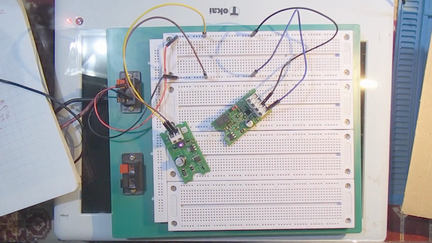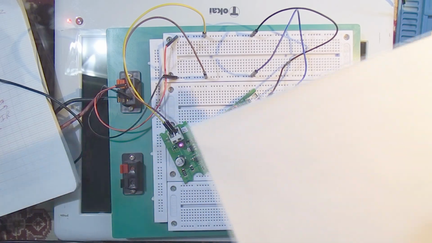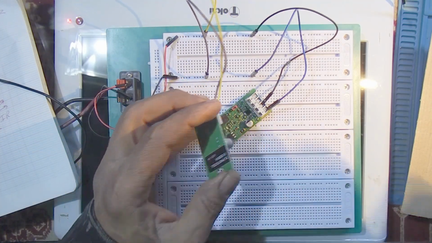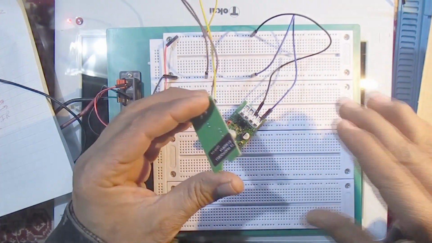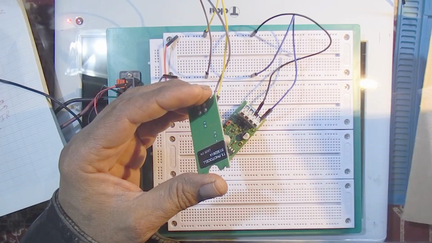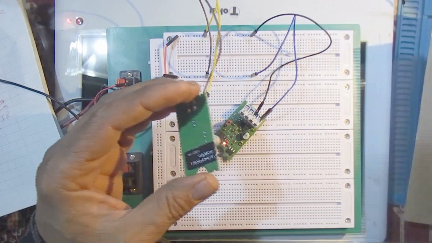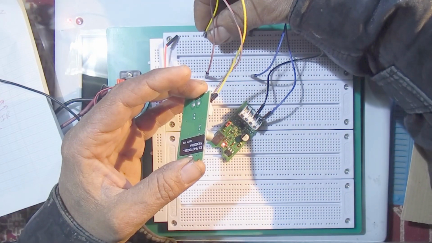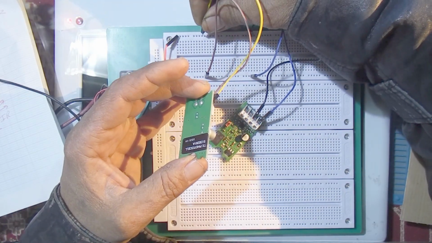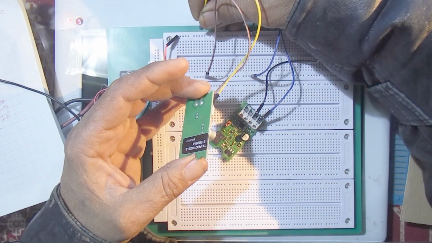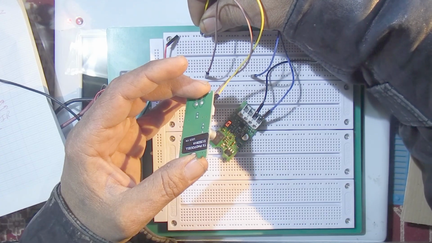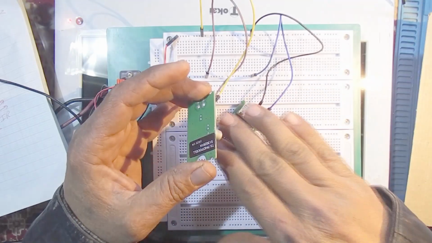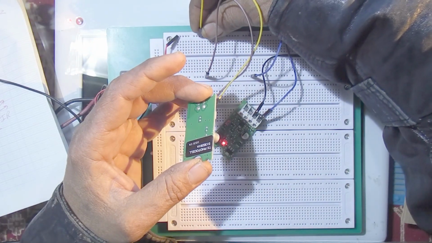I see the LED flashing. I will put a paper. Yes, now it functions. As you can see, we have a LED here. I will remove the power. It stopped. Now it works. So the transmitter is repaired.